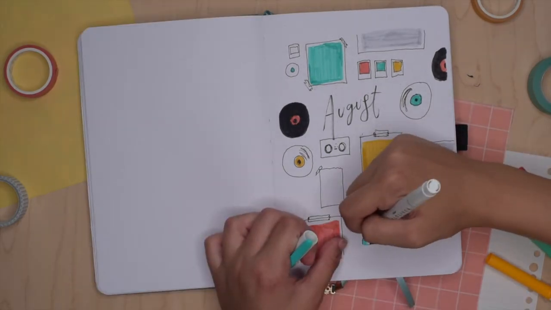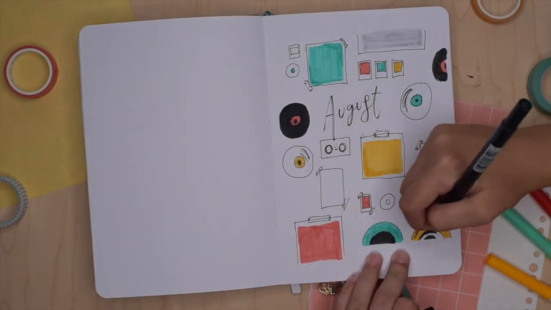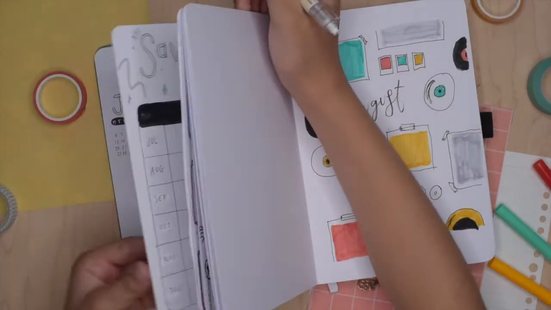I just think the colors add a pop of color, but if you do want to make it more of a modern theme, I think that would also be cool. And I did see some hanging leaves, plants, all that good stuff.